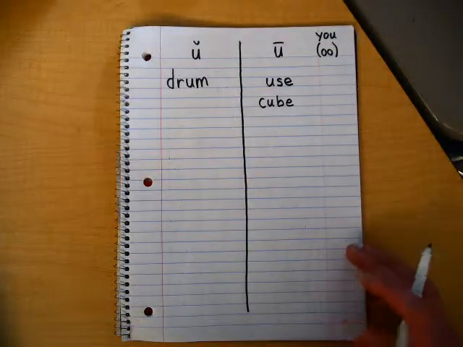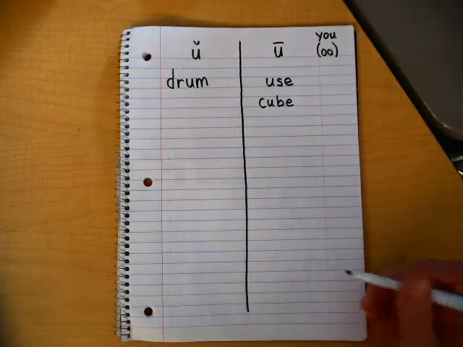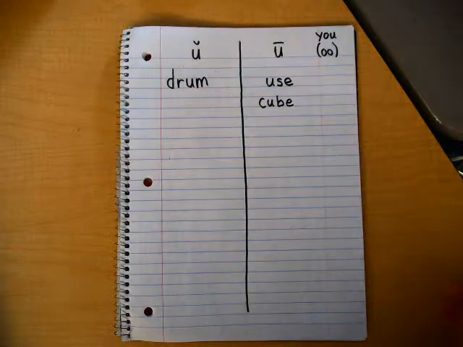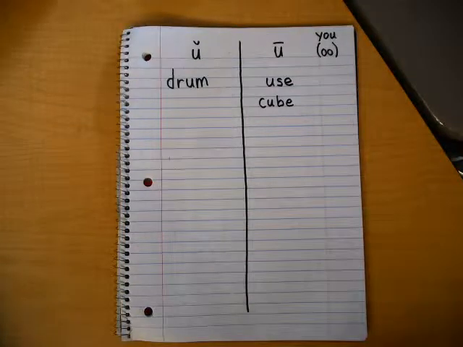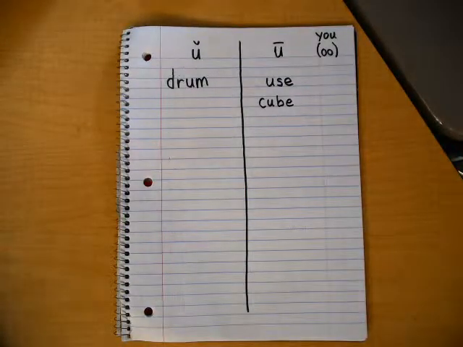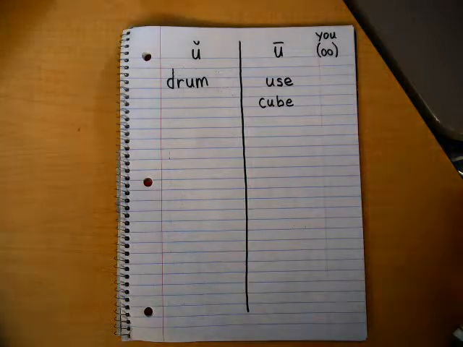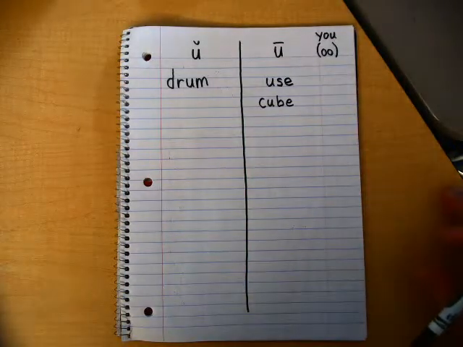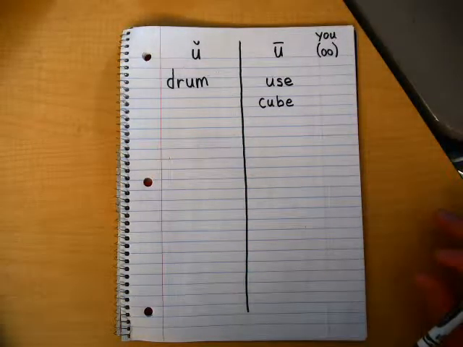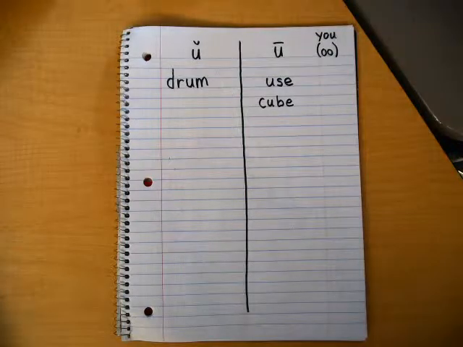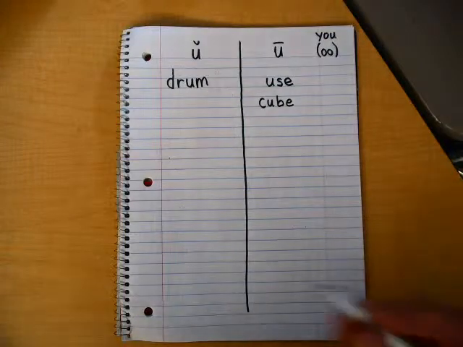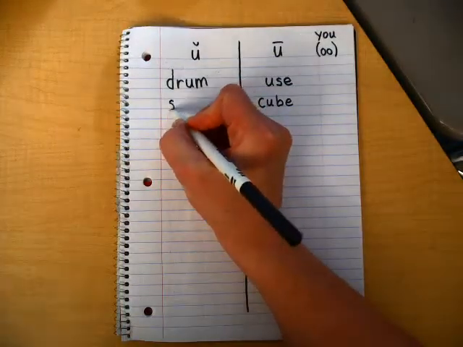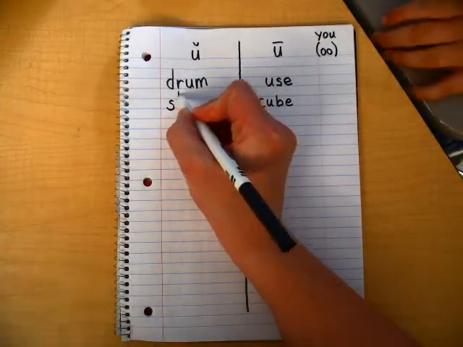Alright, your next word is shut. Does it sound like the U in drum, or does it sound like the U in use? Shut. So you have to hear it. Does that sound like drum? Or does it sound like use? Shut. If you put it over here under drum, you would be correct.